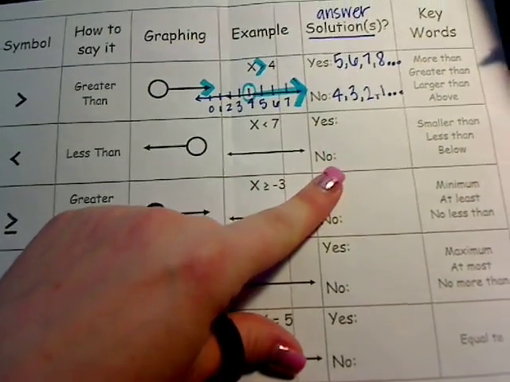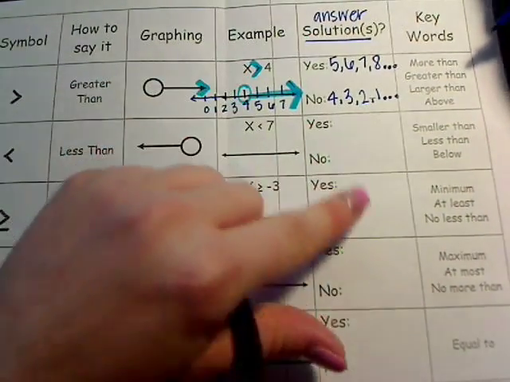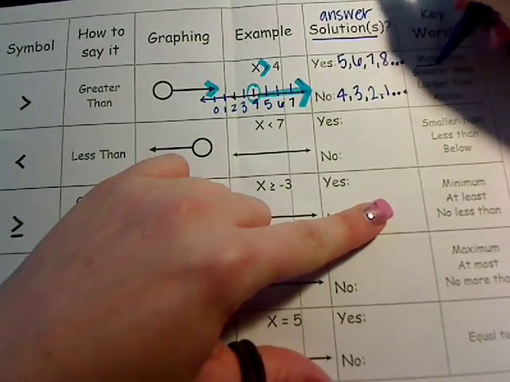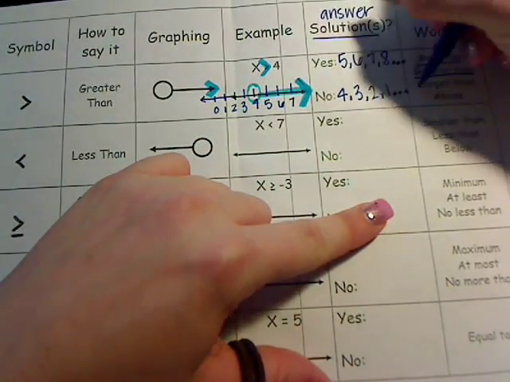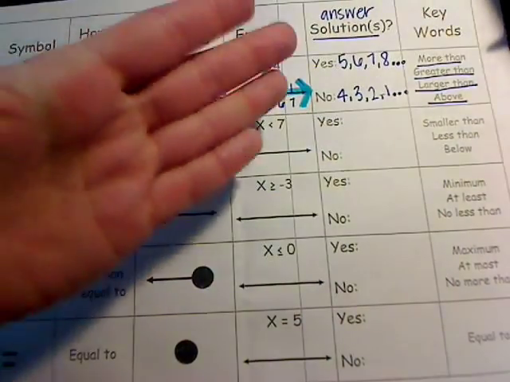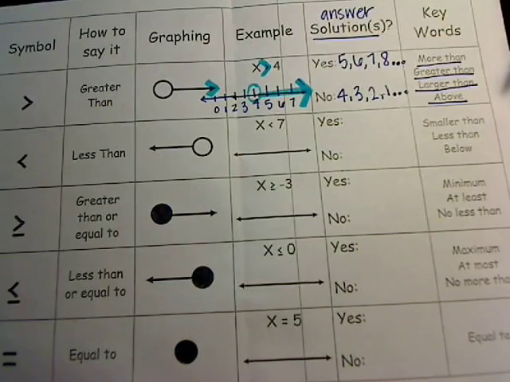Some keywords that will help you figure out what inequality symbol to use. So for greater than, keywords you're going to look for would be more than, greater than, larger than, above. Those all mean bigger or greater than.